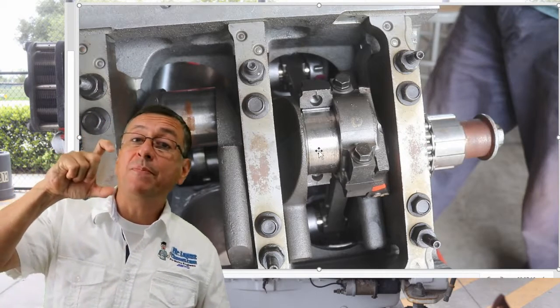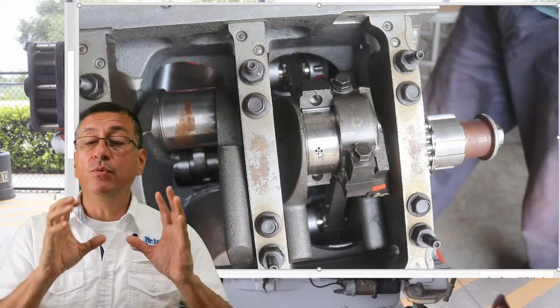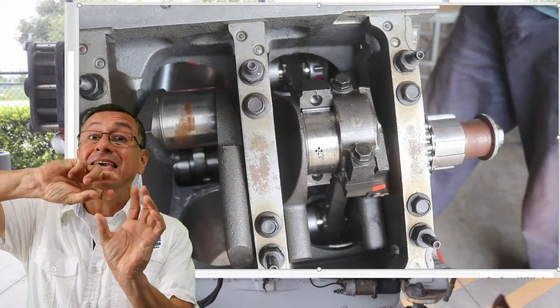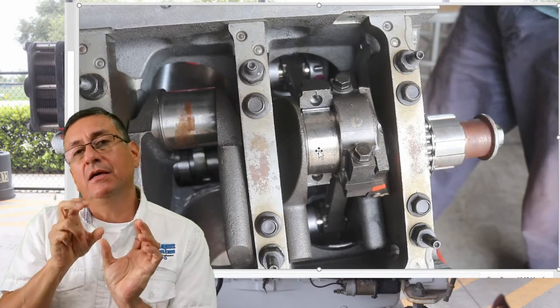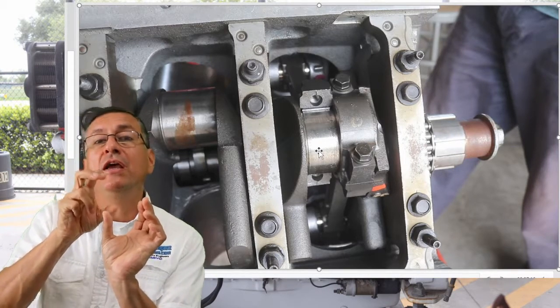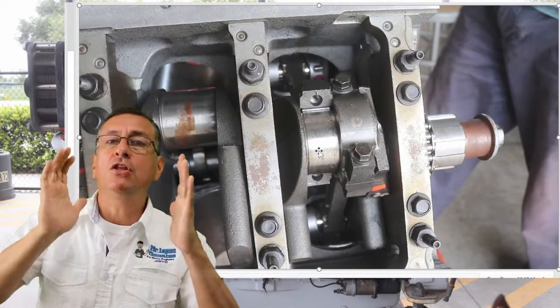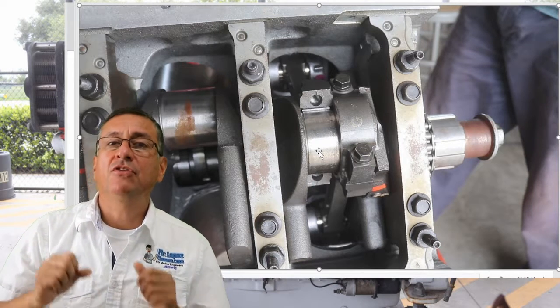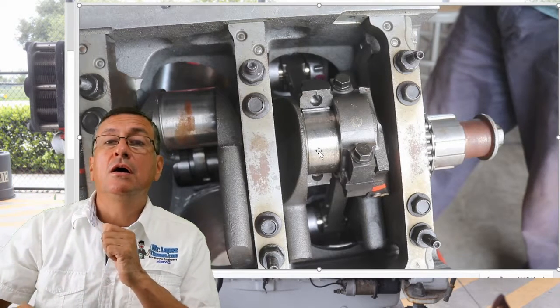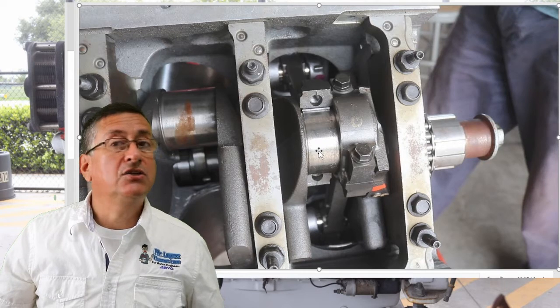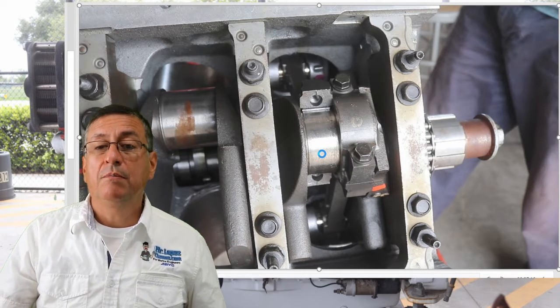You prepare the cap of the connecting rod. Be careful with the cap. The cap should be in the position. Remember that the cap of the connecting rod only has one position. If you switch the position, it probably won't match properly, and after that, when you try to turn the crankshaft, it will not turn. Alright? Be careful with that.